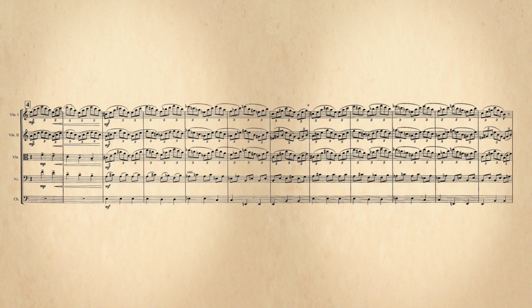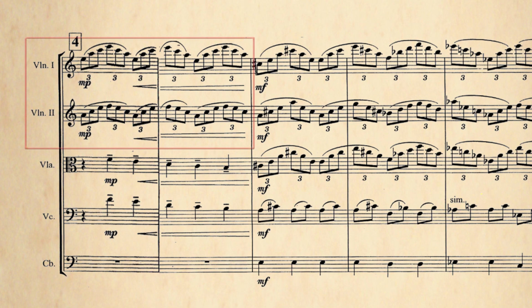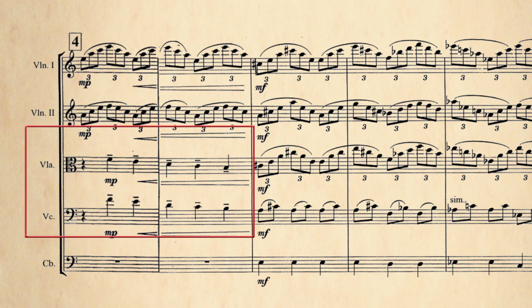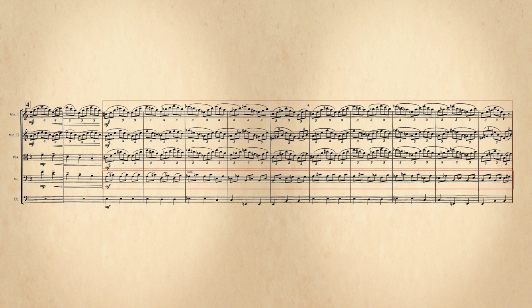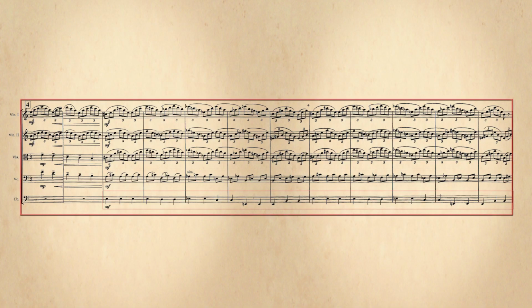Let's again look at Philip Glass's Harmonium Mountain. In this passage, we see the violins playing the groups of 3 called triplets, and the violas and cellos are playing quarter notes. Then the violas join the violins, playing triplets, the cellos play the 8th notes, and the double basses play the quarter notes.